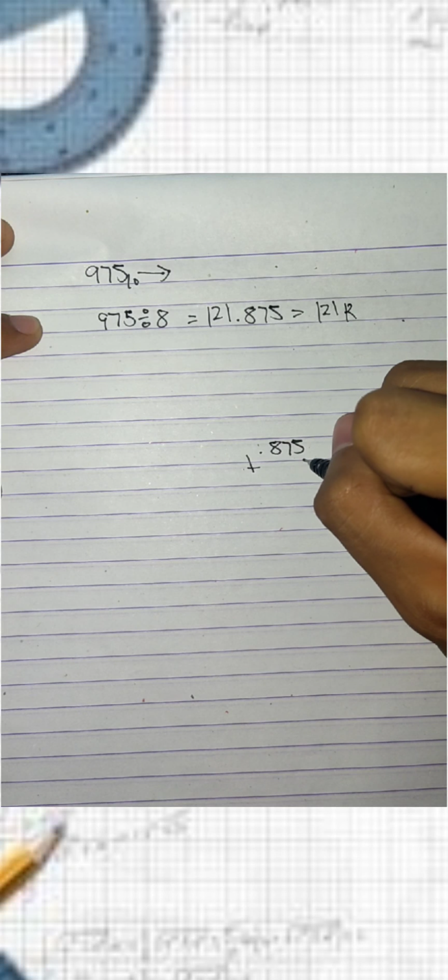Kukunin ulit natin yung whole number, remainder, tapos ito times natin yung decimal sa 8. 0.875 times 8 is equals to 7. Lalagay natin ulit dito.